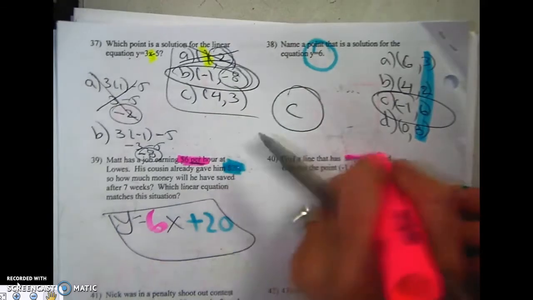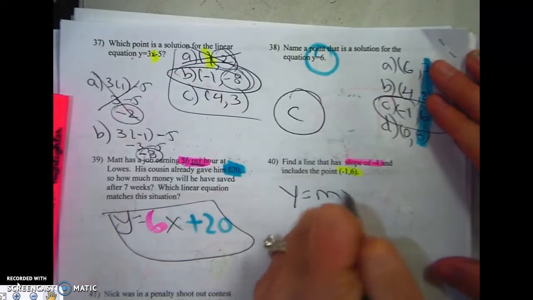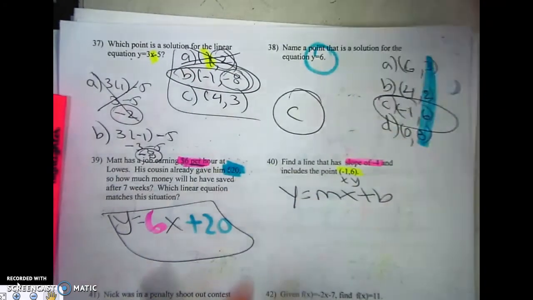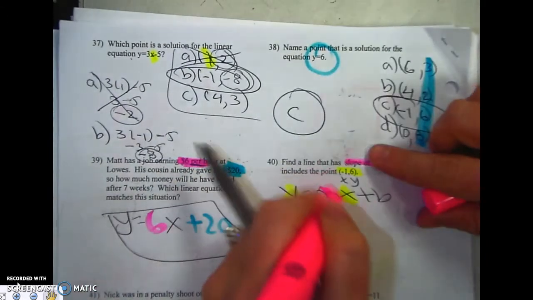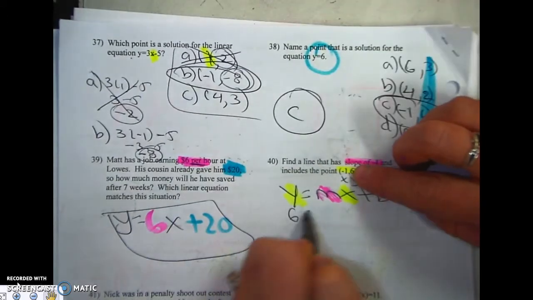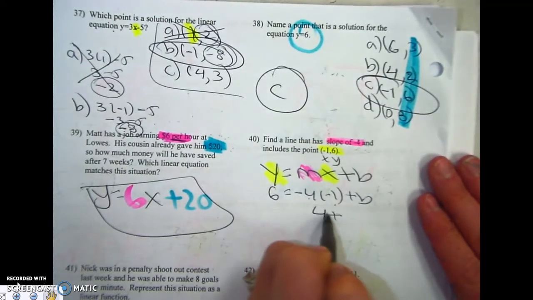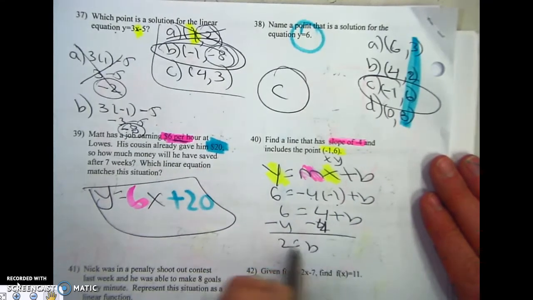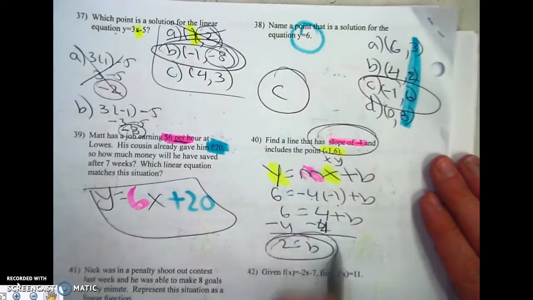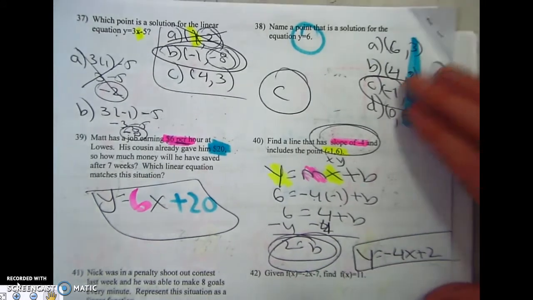Number 40. They gave me the slope, but then they gave me a point. So I'm going to have to go y equals mx plus b, where negative 1 goes in for x, 6 goes in for y, and negative 4 goes in for m. So my y is 6 equals negative 4 times negative 1 plus b. A negative times a negative is a positive. The opposite of adding 4 is subtracting 4. So I have my m, I have my b, my equation. And I'm done. Okay. All right.